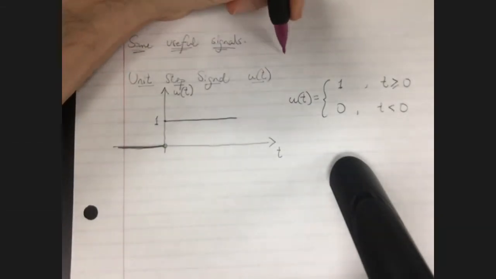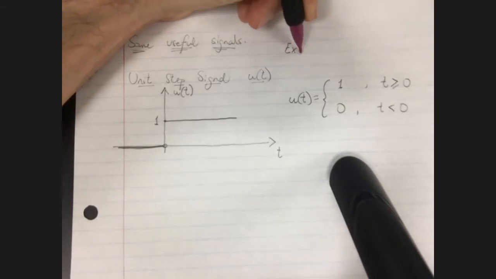So in terms of examples or applications, where would you think that you would see such a signal? Feel free to blurt out something if you're in person, or type something if you're on chat. Yes, Ned. Like a switch.